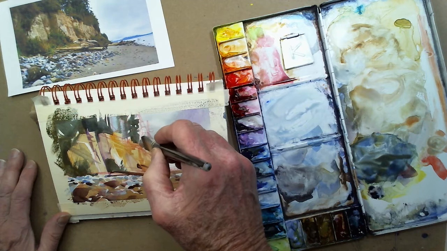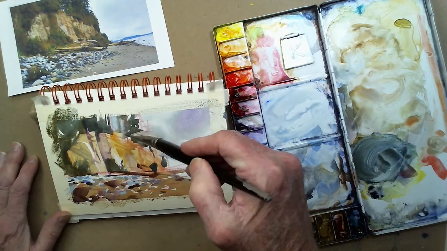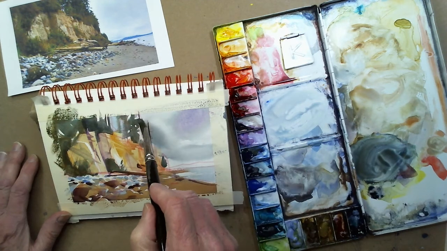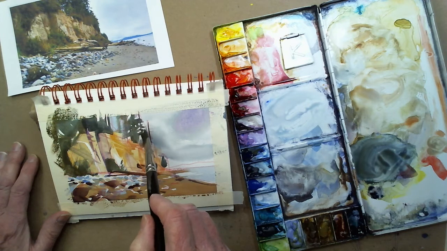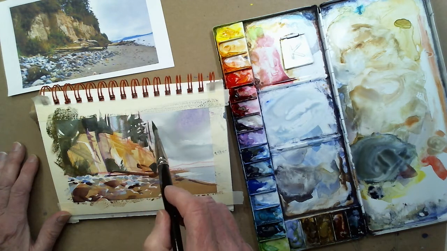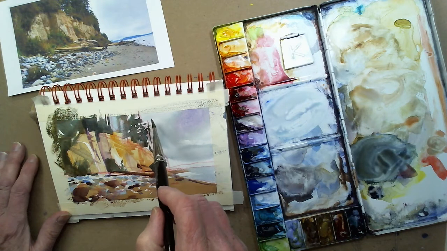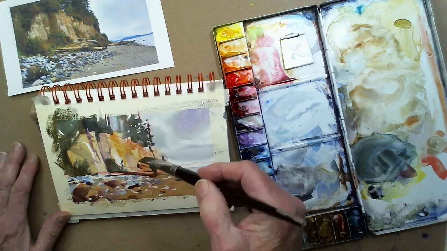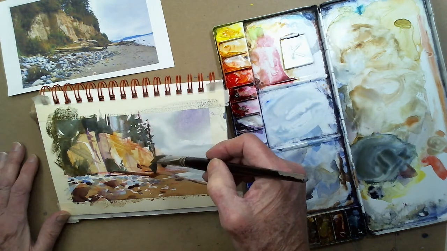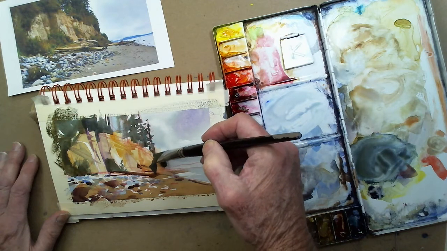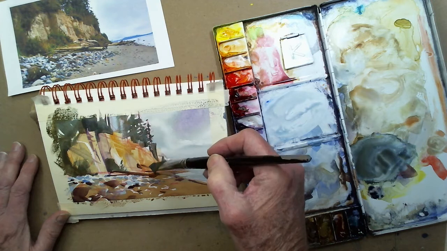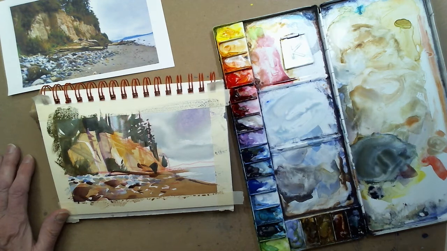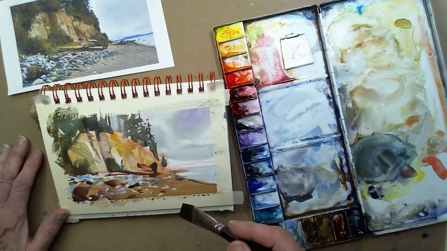I'm going to add some detail to some of those trees, and I'm still using my big brush. I'm just going to use the very tip. I can get a nice little indication of those trees going down. That might do it. I'll have to wait for this to dry a little bit more.